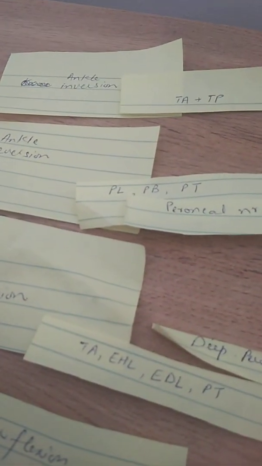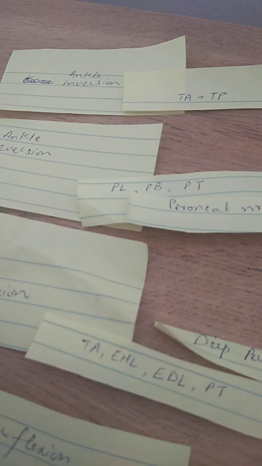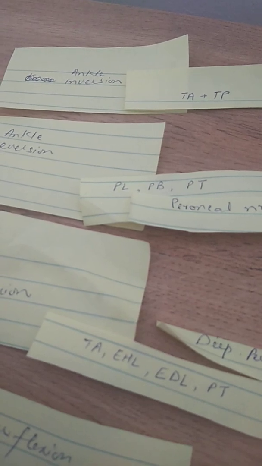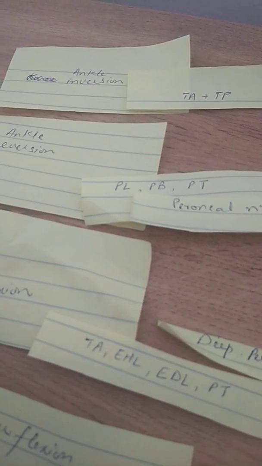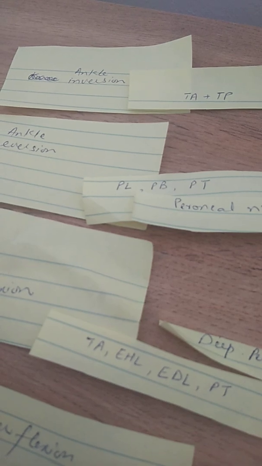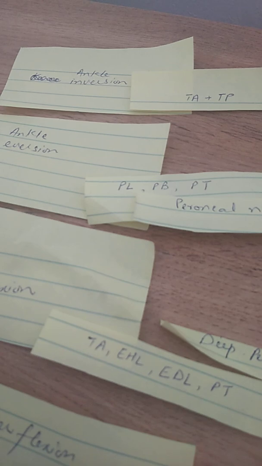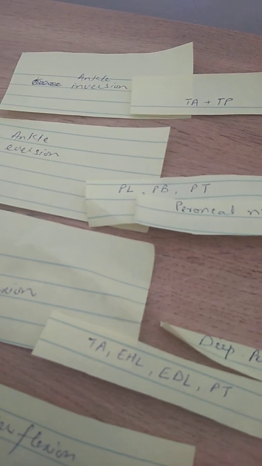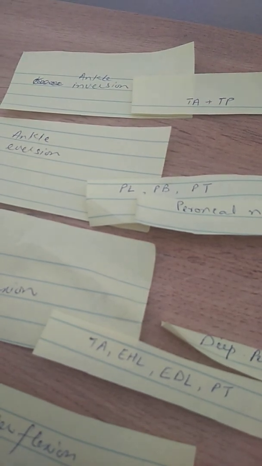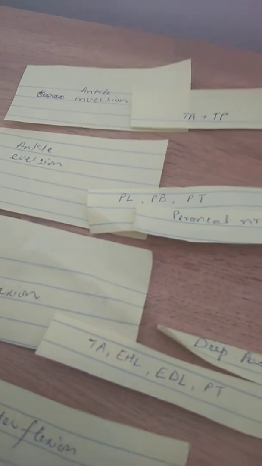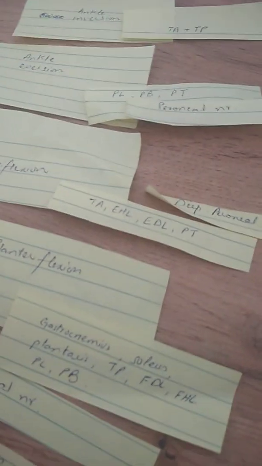Likewise, for ankle inversion, the muscles are tibialis anterior and tibialis posterior, and you guys will know that tibialis posterior is supplied by tibial nerve and tibialis anterior is supplied by deep peroneal nerve. Next is ankle eversion. The muscles are peroneus longus, brevis and tertius, and supply is peroneal nerve.